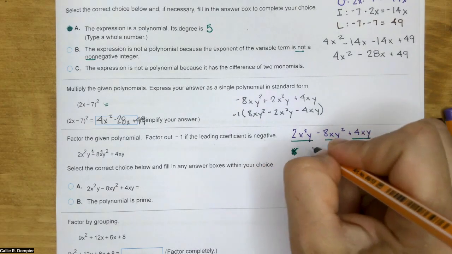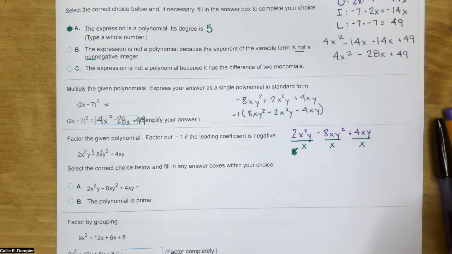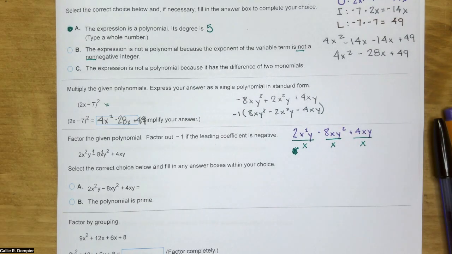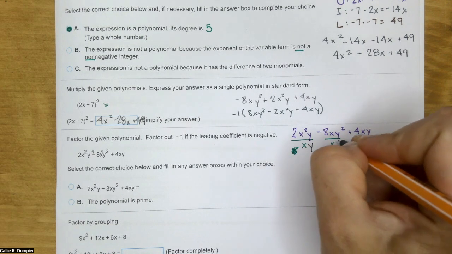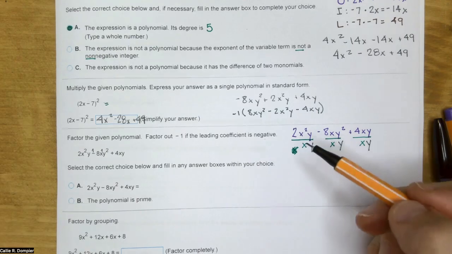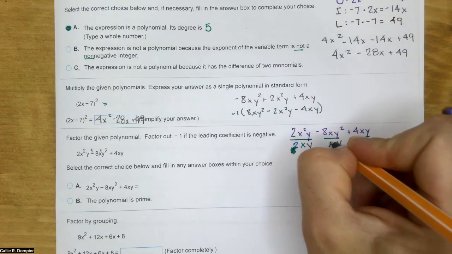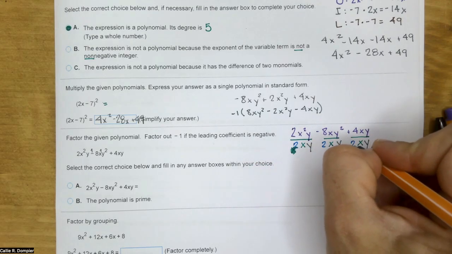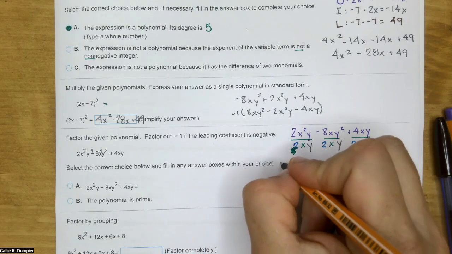Ignore him. We're going to factor out an x because it's common to all three terms. We can also factor out a y because it's common to all three terms. There's a y here, a y squared here, and a y here. The smallest one is just y to the power of 1, so we can only factor out one y. And then the numbers 2, negative 8, and 4 all have a common factor of 2. So we're going to divide all of these terms by the exact same term we are factoring out, which is 2xy.